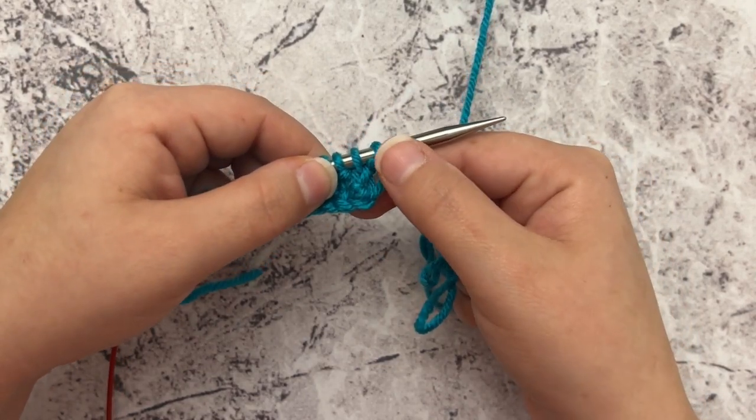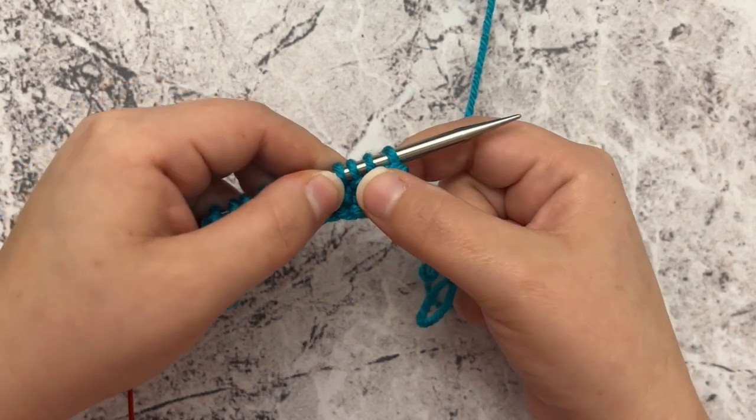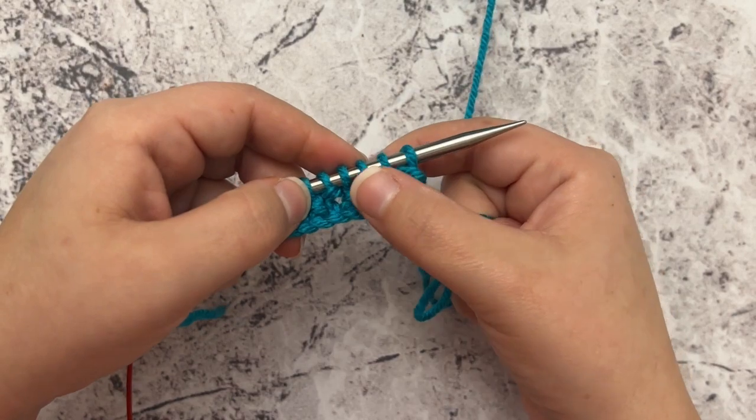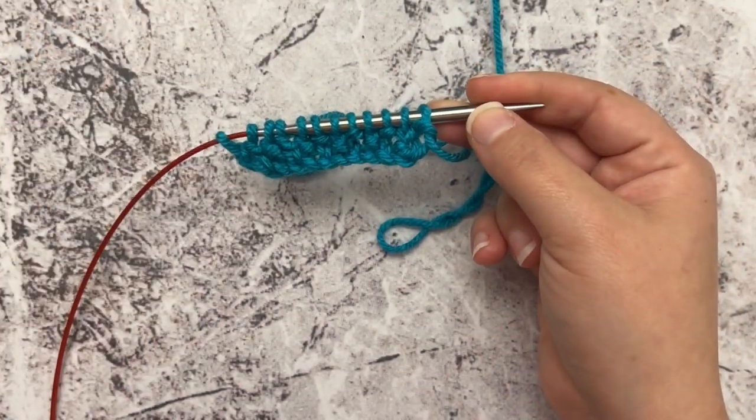So I can tell that this is a purl stitch, so I'm going to start with a knit stitch. That's a knit stitch, and I'll purl. So I'll knit, purl, knit, purl, and work my way across. And that is how easy it is to do the seed stitch.